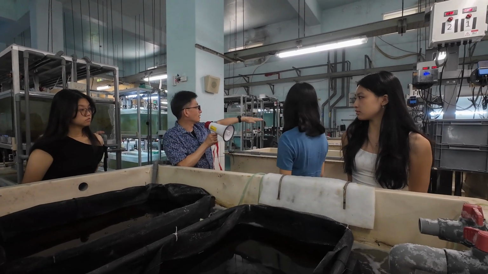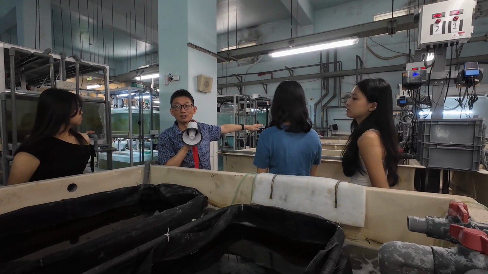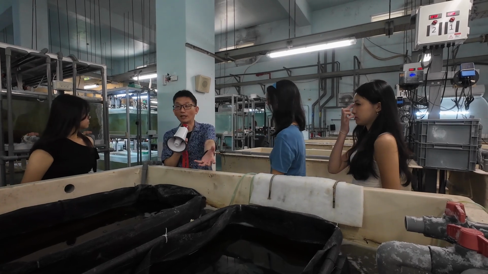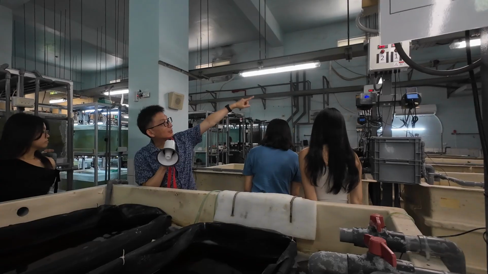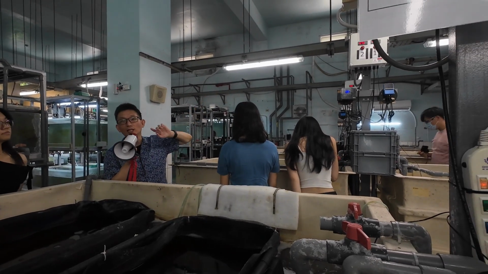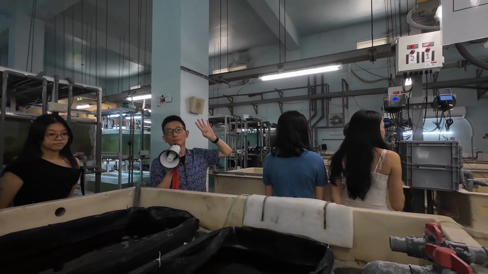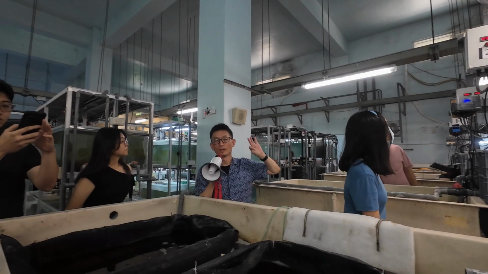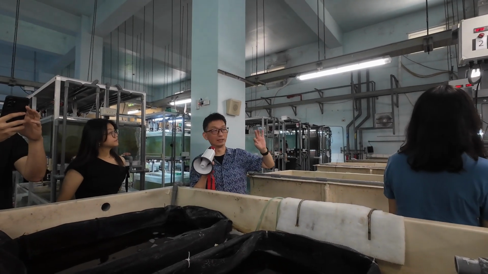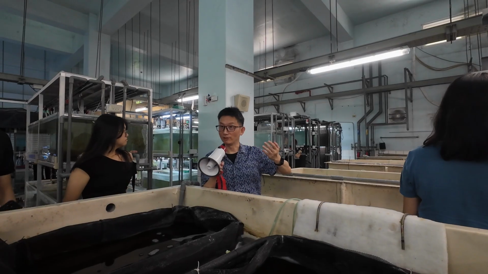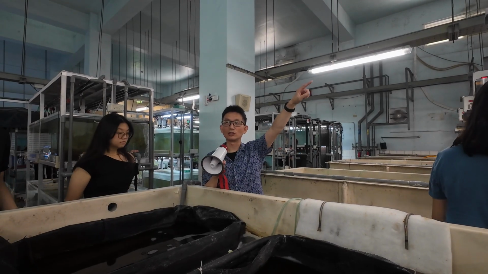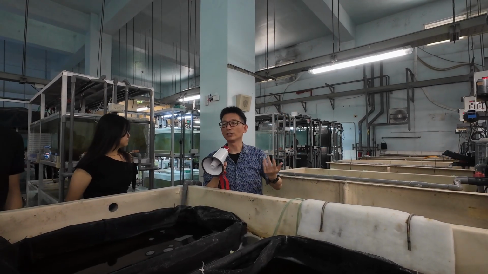So actually these tanks have been used to keep them when they hatch out. And can you see those equipment? Those are the temperature control and also the pH control equipment. So we can mimic the acidic environment. So with Dr. Zheng Yongze, he is studying how ocean acidification.